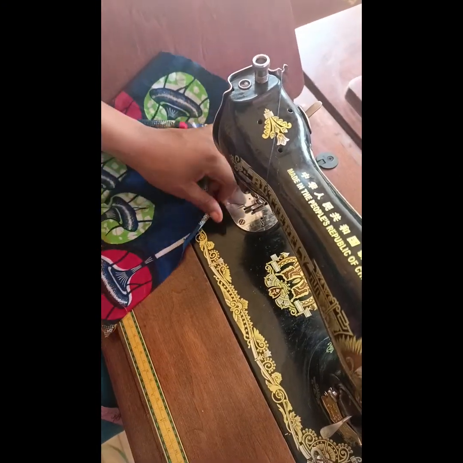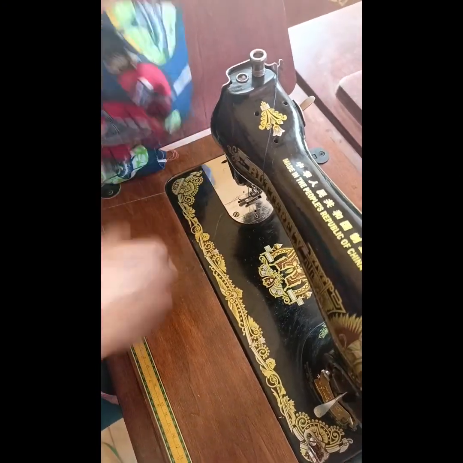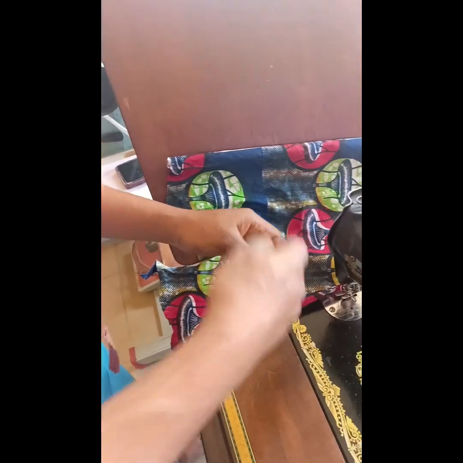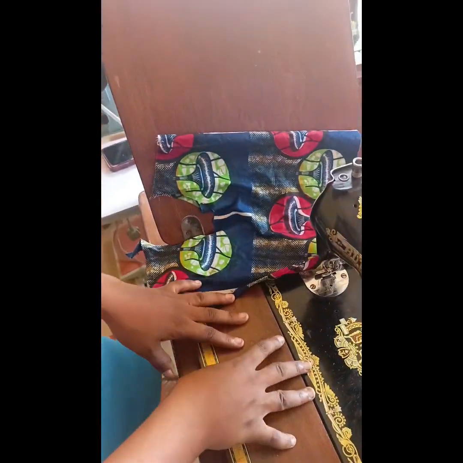So you can see the way it is now. It's showing very neat, without any error. And of course, you can loosen it at any time you want to without stress. You can just put a pin and drag, then it is loosened.